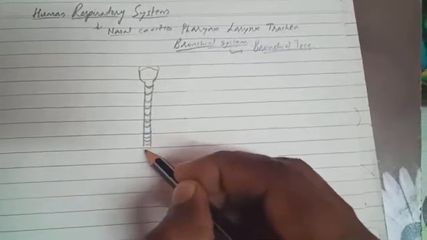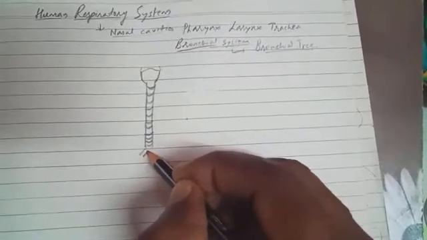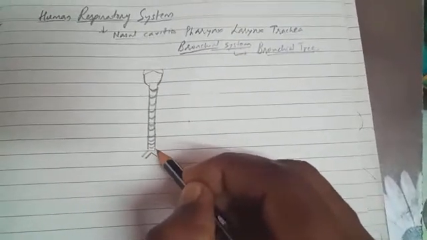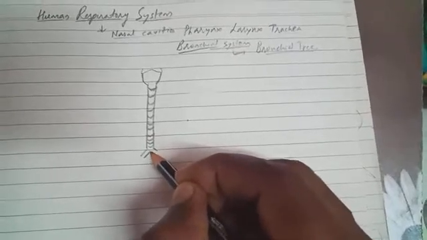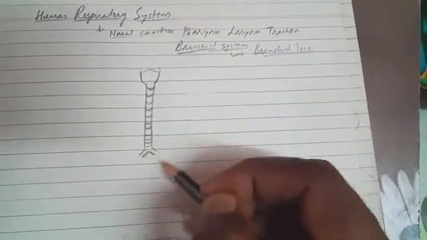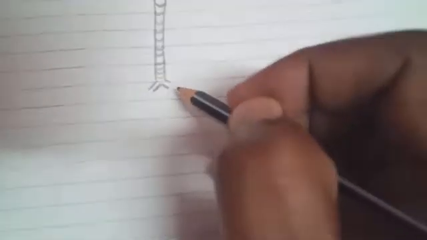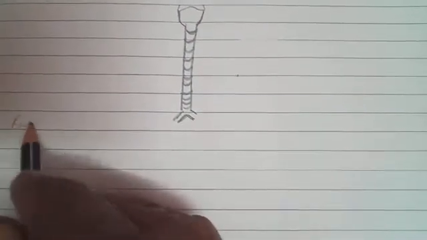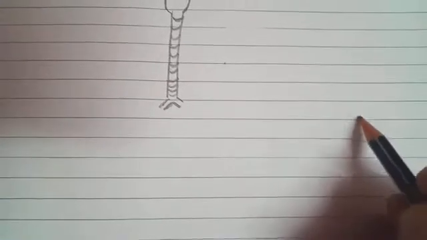It is formed by hyaline cartilage, and next it will divide to form the primary bronchi, which we call right and left. Now you can consider this the right side and this the left side. This is the voice box we are showing here.